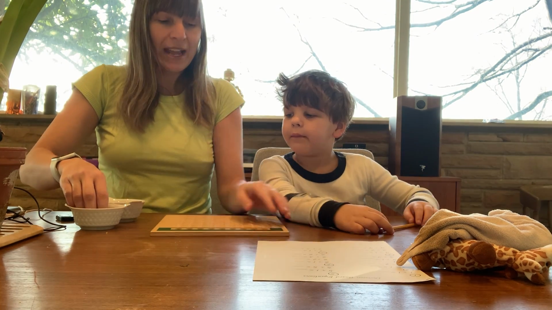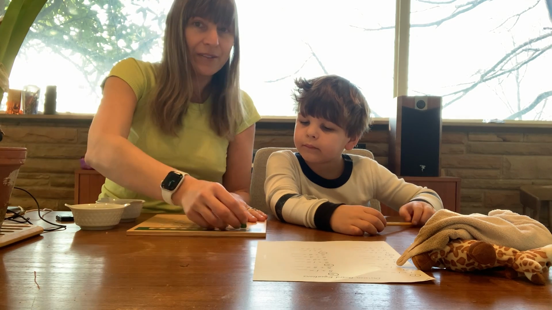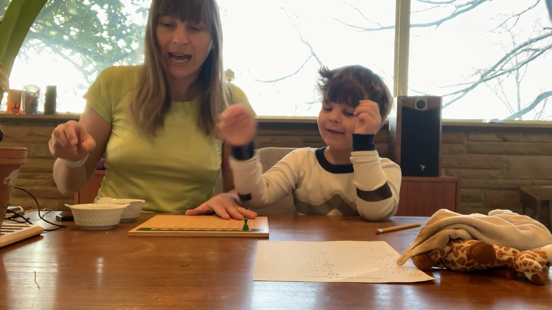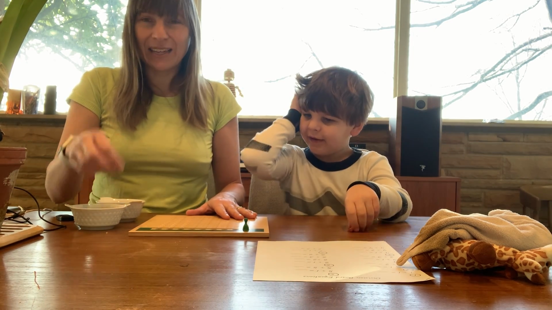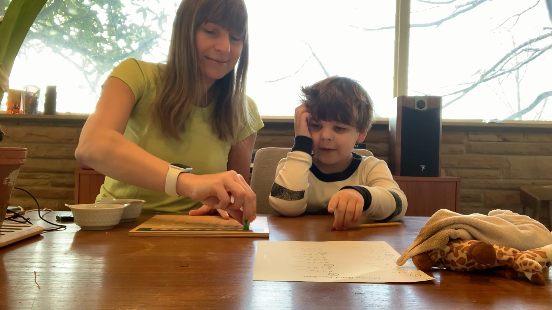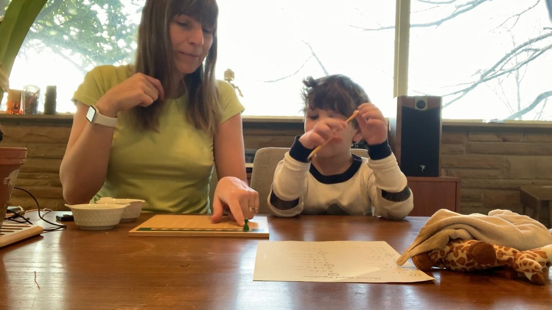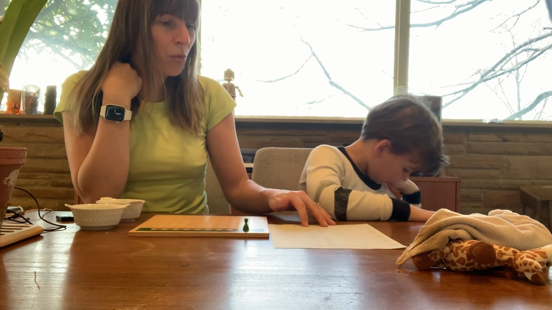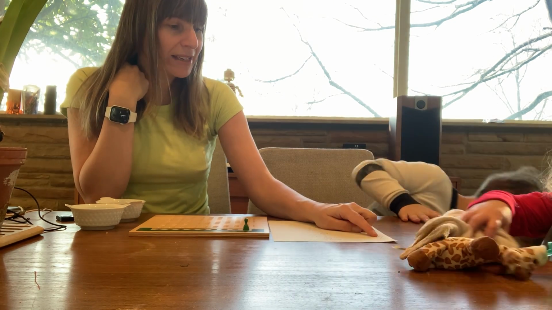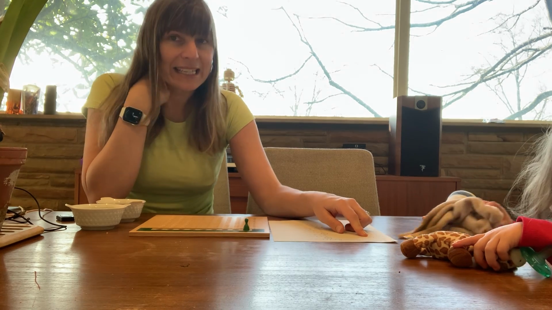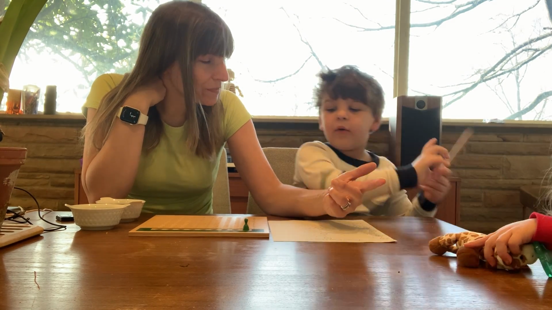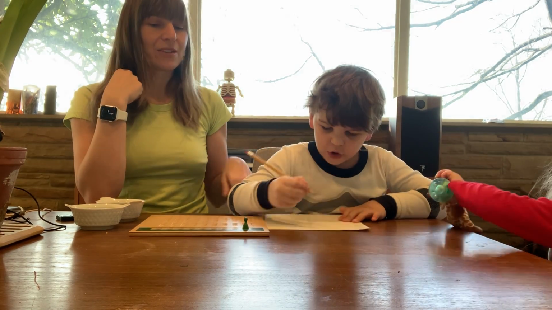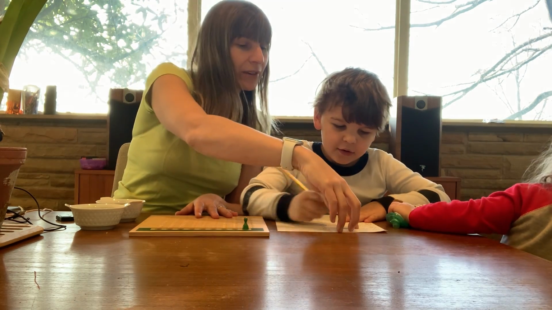So if I have 1 guy, Oliver, that I put right here on my board, and I just have 1 bead, how many beads does that 1 guy have? 1. He just has 1 bead. So 1 bead divided by 1 guy equals? 1. So Oliver's going to write 1 there, right over here.